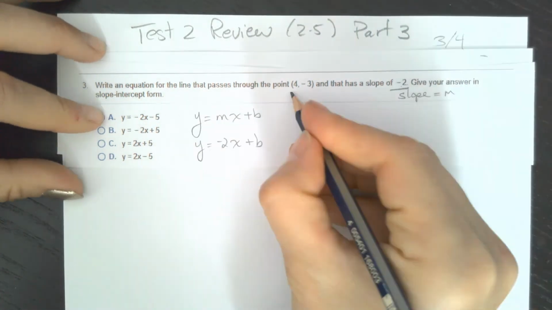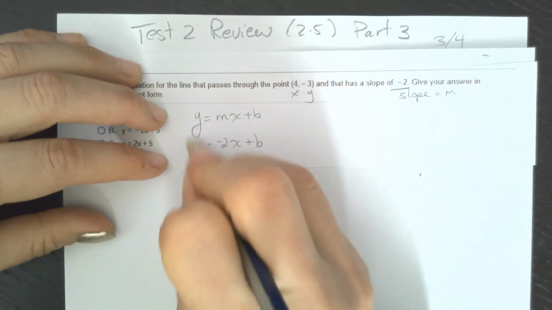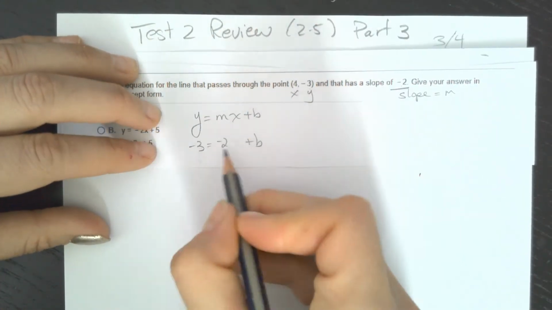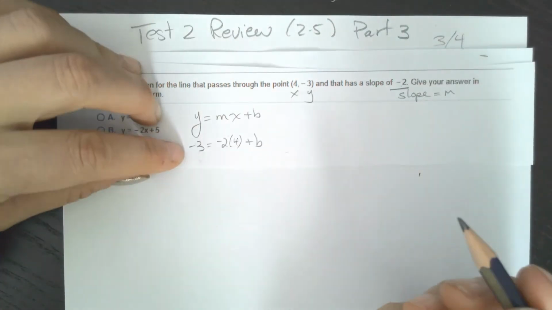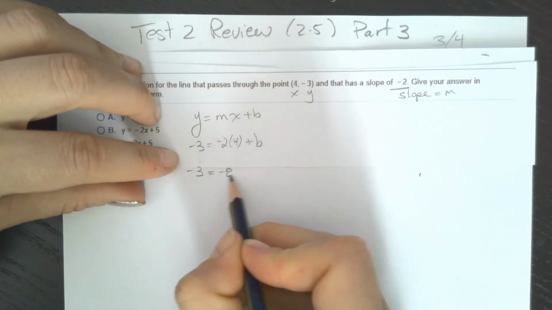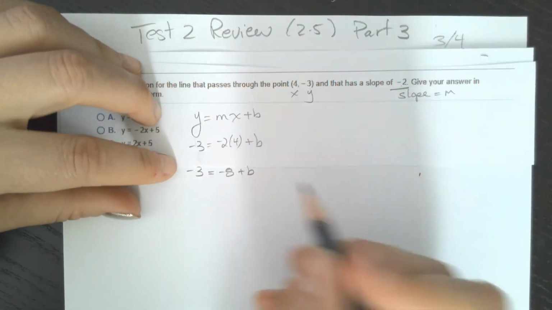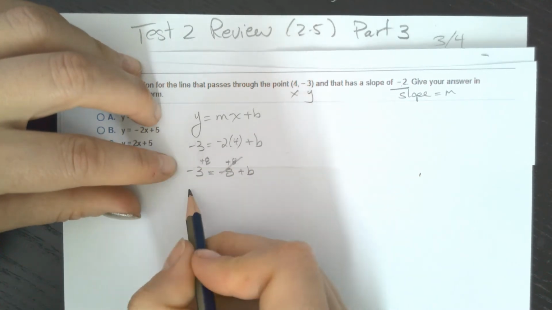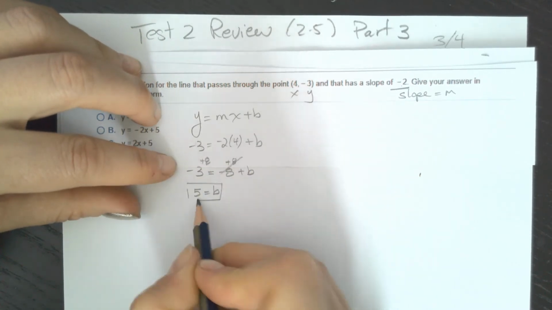All right, and it gives us a point. This is x, this is y. So I can put these into my equation as well. Let's substitute them in. y is -3 and x is 4. All right, so now, well, let's solve for b. So add 8 to both sides. So that's 5 equals b. Now I know b equals 5.